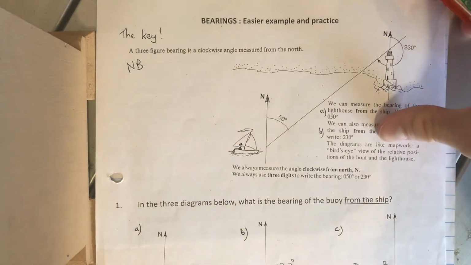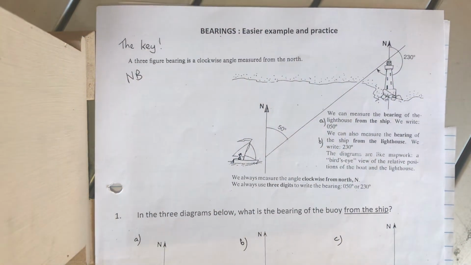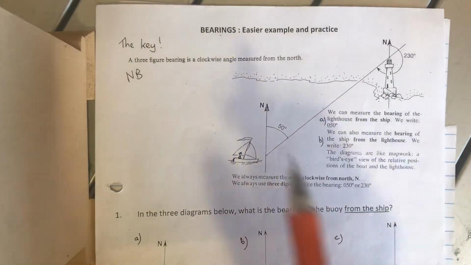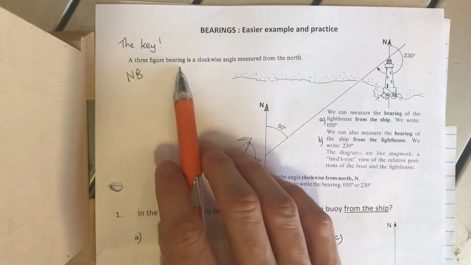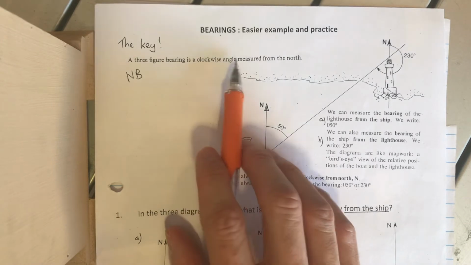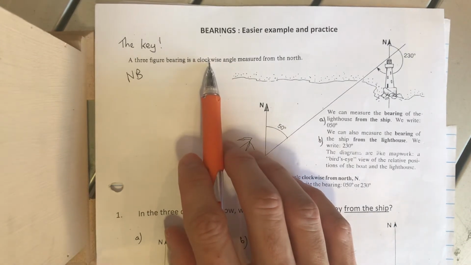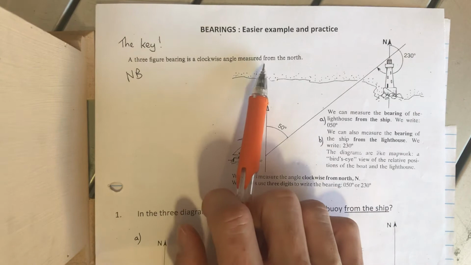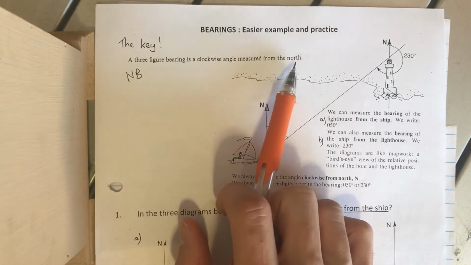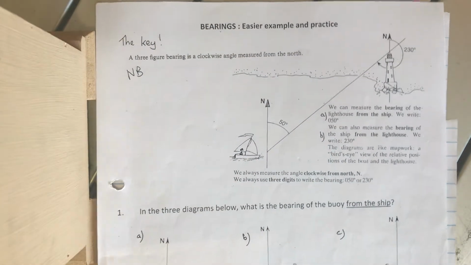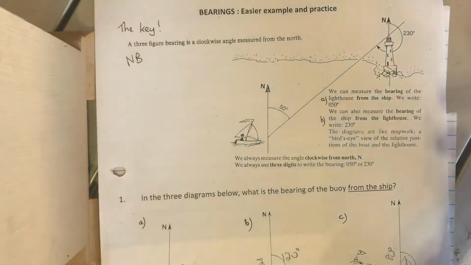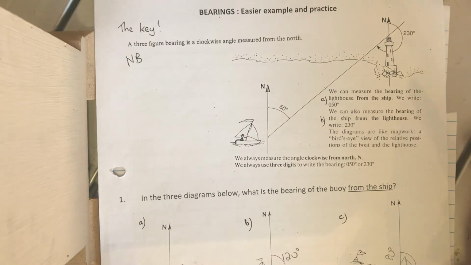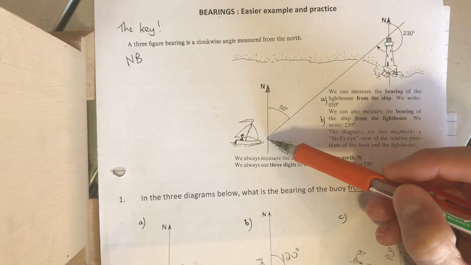What do I mean by everything that I'm talking about? The key to remember here, when we get to do with bearings, is that a 3-figure bearing is a clockwise angle, that's extremely important, and it's always measured from the north. Okay, so typically what we'll give you is, let's call it, 2 spots or 2 places.